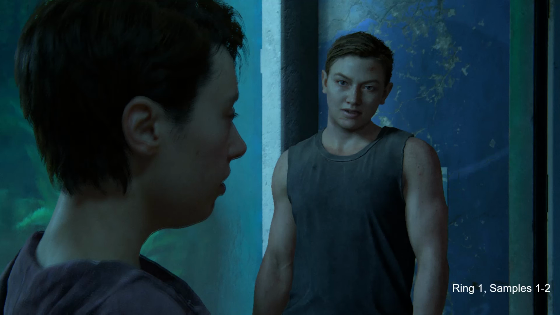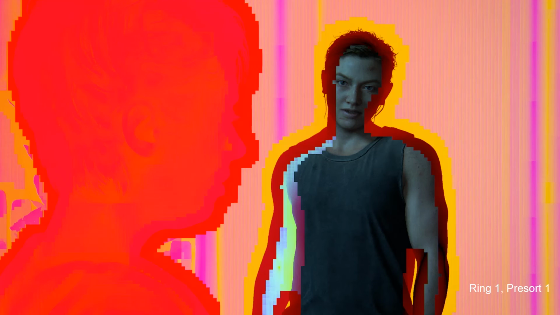Let's look at the last two samples and their pre-sort values. Here's the first sample again, and its pre-sort value. It may be difficult to see here, and it took me a few seconds of staring at a very big screen to find this. But the outline of the foreground character's face in the pre-sort buffer is a pixel or two off of that of the color buffer.